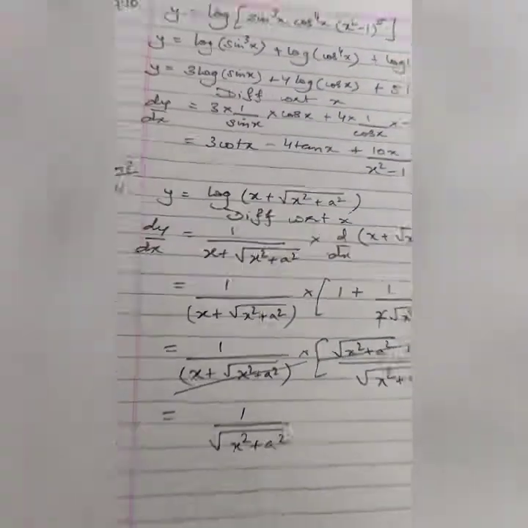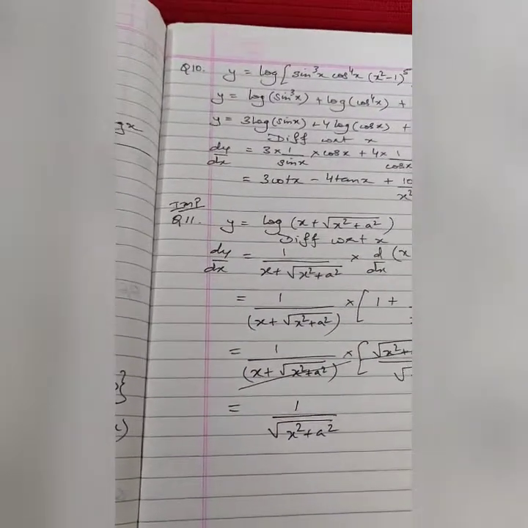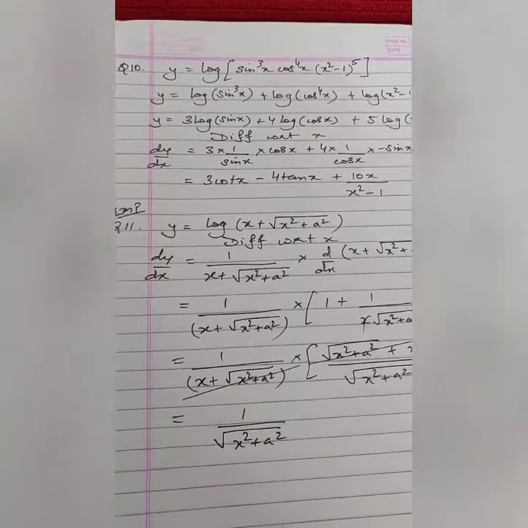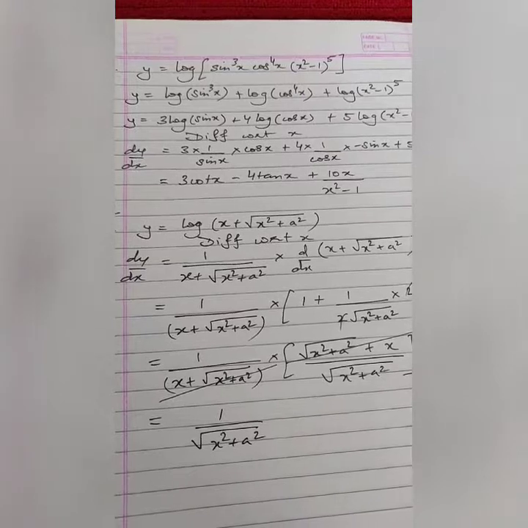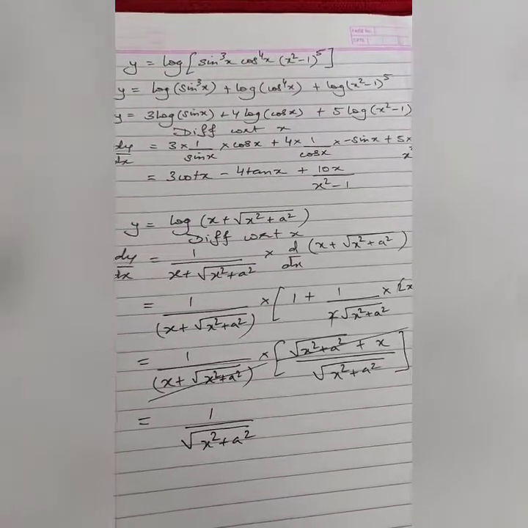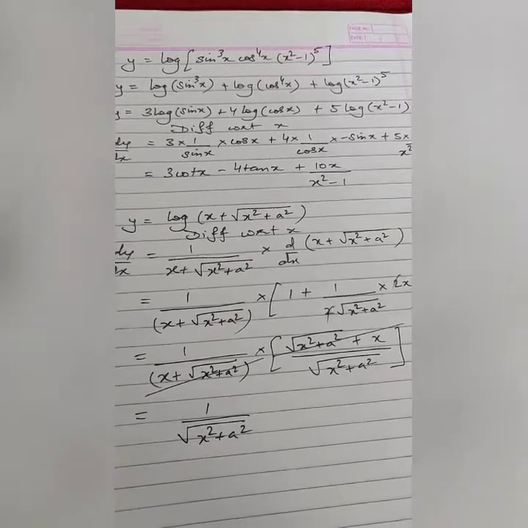I hope you understood these 11 examples that I showed you based on composite functions. There are some more composite functions to be dealt with. Those are dealing with inverse trigonometric functions, so that I will deal with in the next session.